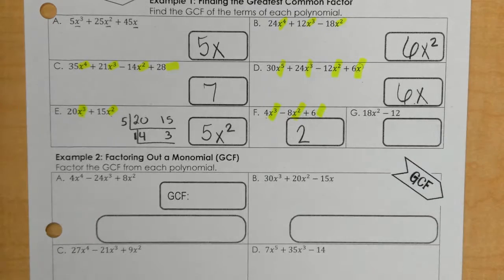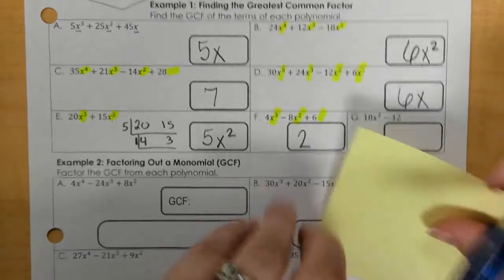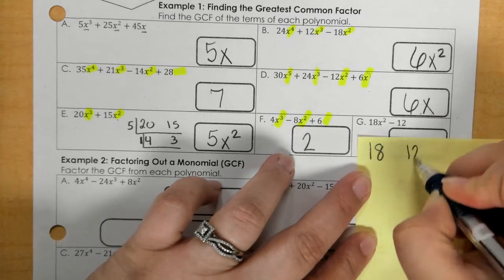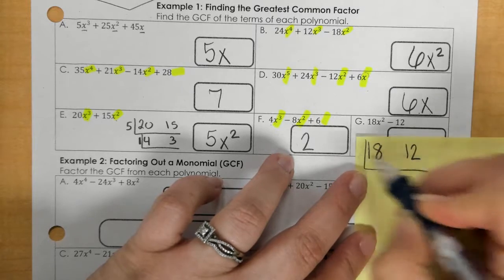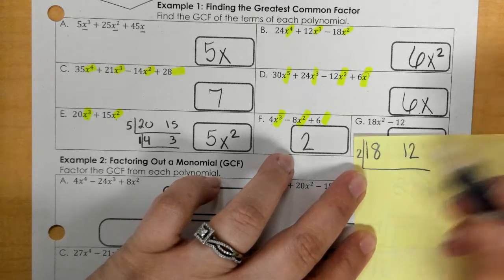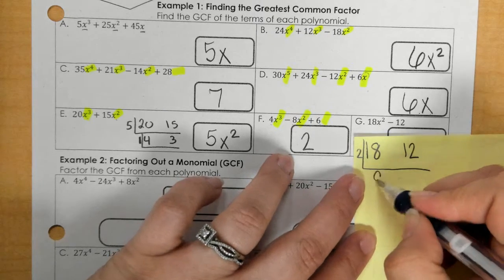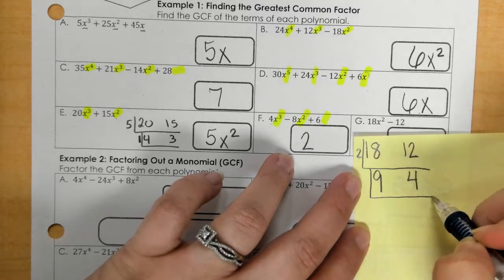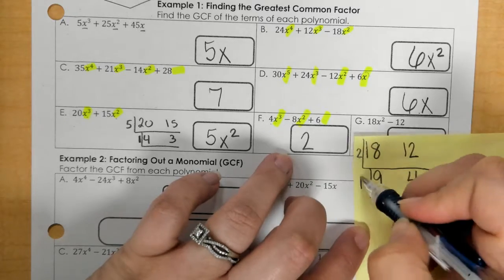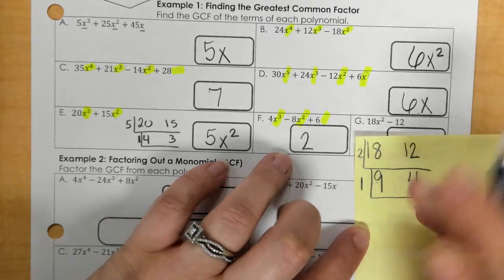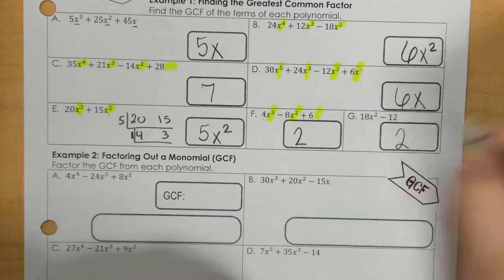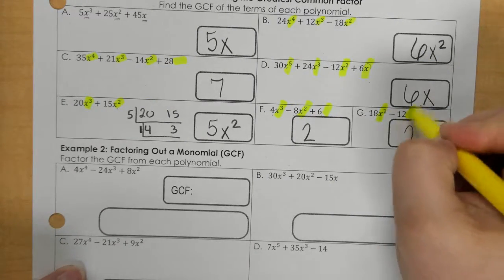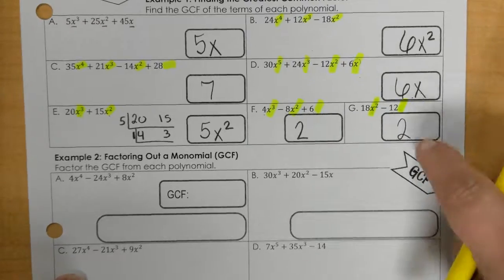And in letter G, we have 18 and 12. We know that 2 can go into 18 and 12. 2 goes into 18 9 times, and 2 goes into 12 4 times. The only number that goes into 9 and 4 is 1. So my GCF is 2 times 1, which is 2. And here, if I look at my x's, I don't have an x. So that's just 2.